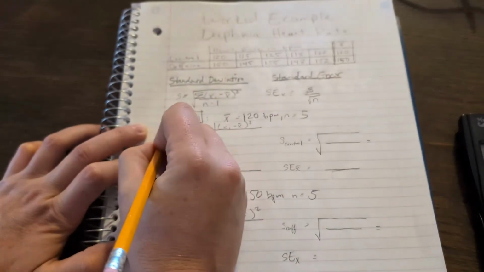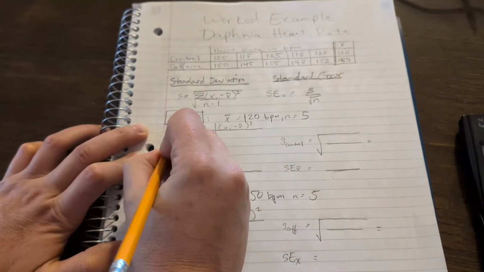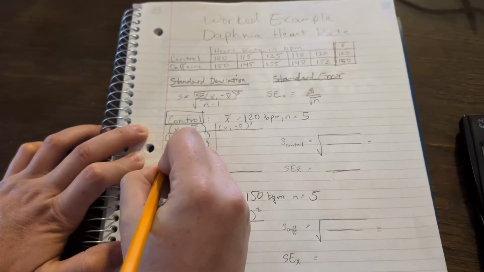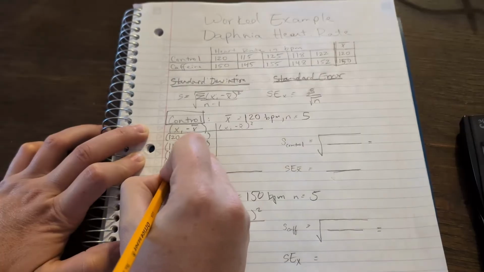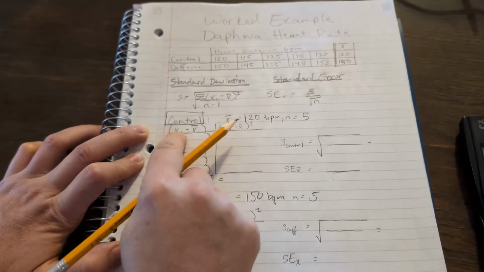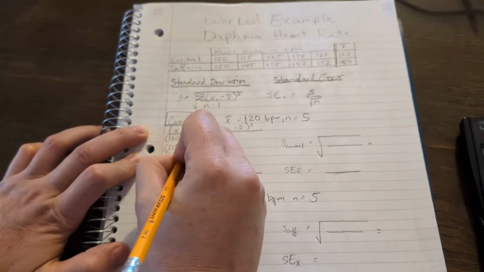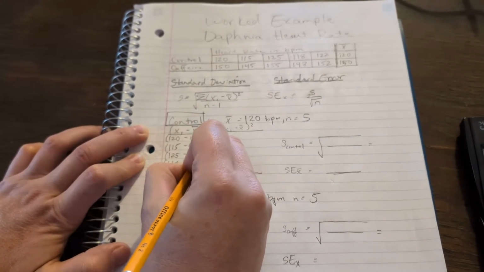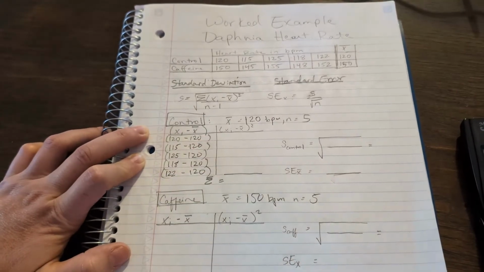So each individual x, I'm going to put 120. So everything from the data table, 115, 125, 118, and 122, minus the mean. The mean for this whole group is 120, 120, 120, 120, 120.